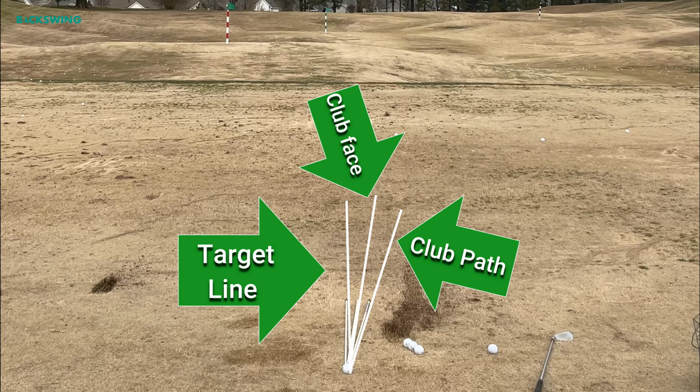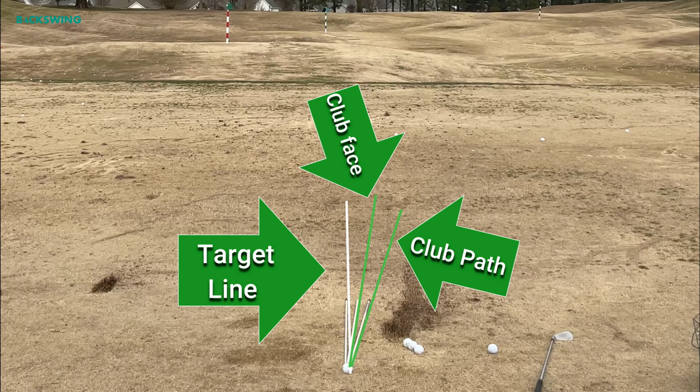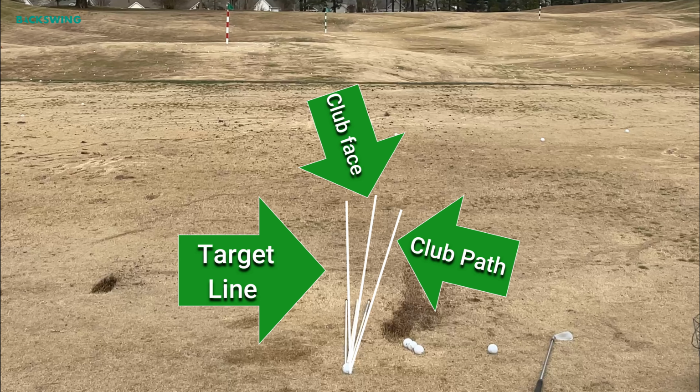What I want you to notice is that the angle between the first and the second stick is the exact same angle we've placed between the second and third stick. So however far my face points right of the target at impact here, I need to swing twice as far to the right with my swing direction. Right, so it's a 2-to-1 ratio here.